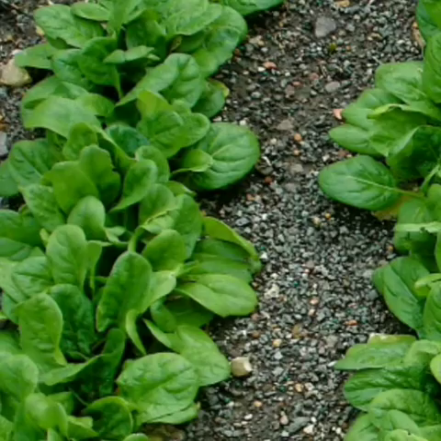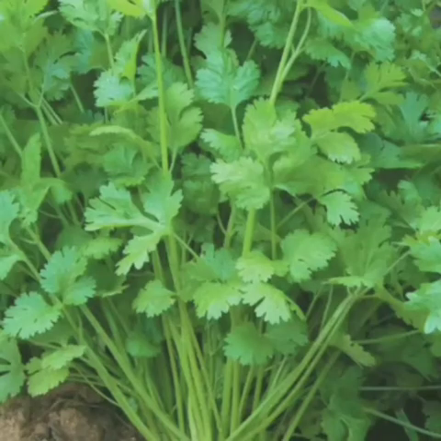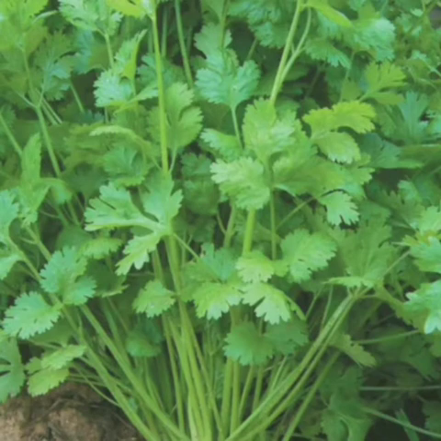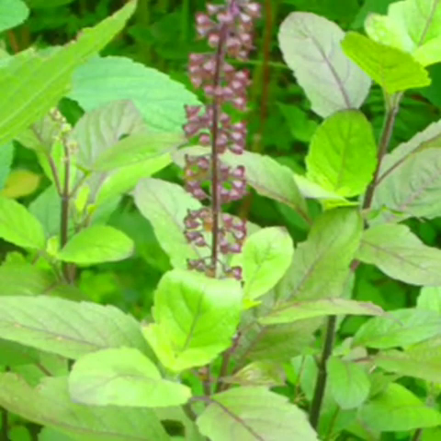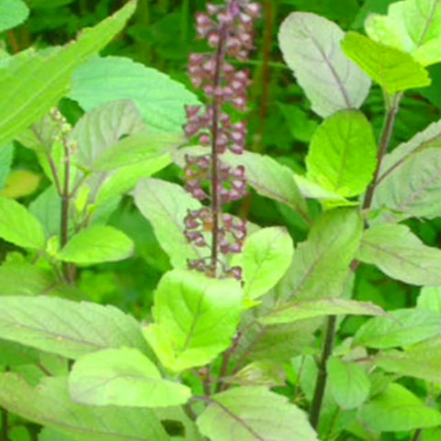Yes. See here, children. What is this plant? This is a coriander plant and it is a herb. Yes, children. You know this plant? Have you seen this plant? Yes, it is a basil or tulsi plant.